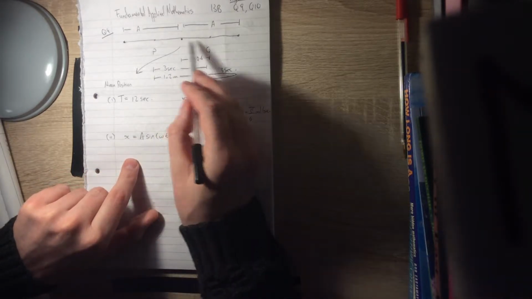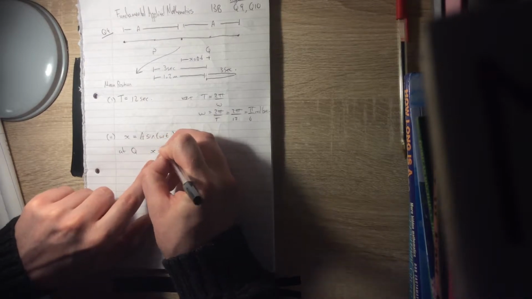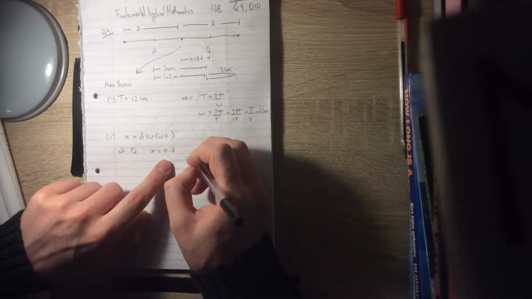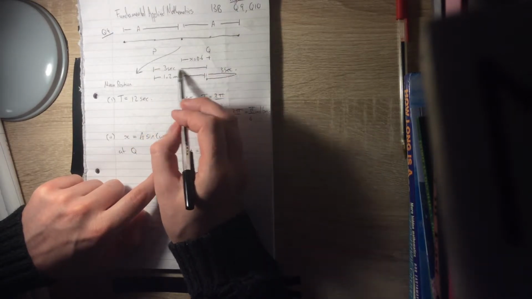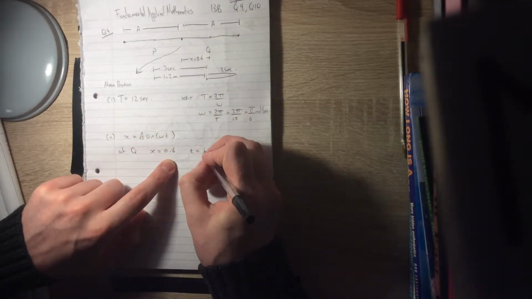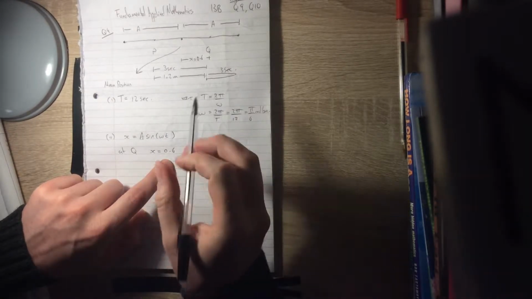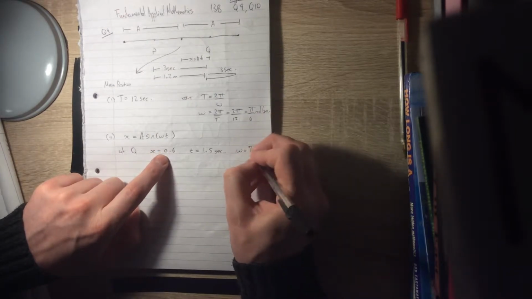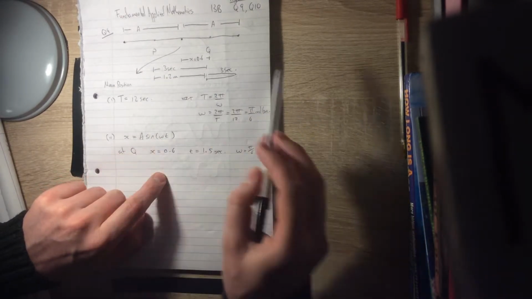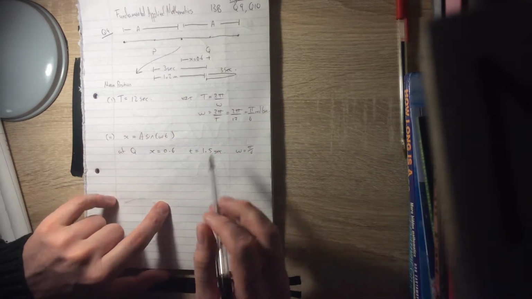So x at Q, x equals 0.6, t equals, again through symmetry, 1.5 seconds it takes to get there from the center. And omega is constant throughout the motion. Omega never changes in simple harmonic motion. It kind of defines how fast the thing is moving, or how long each period takes, I suppose.